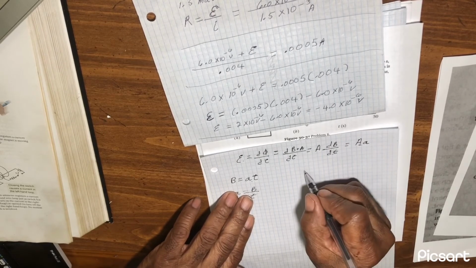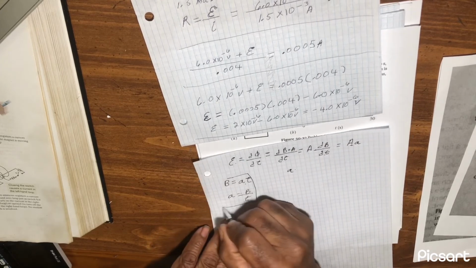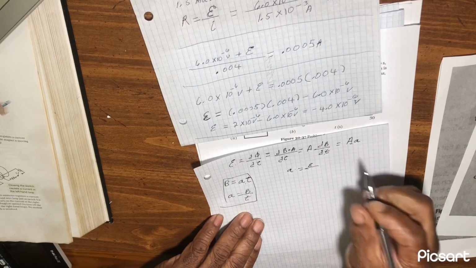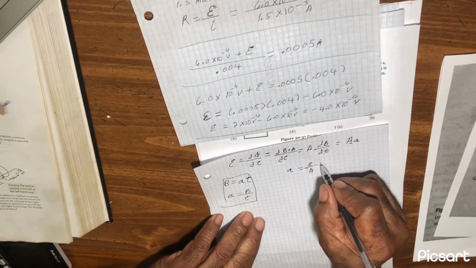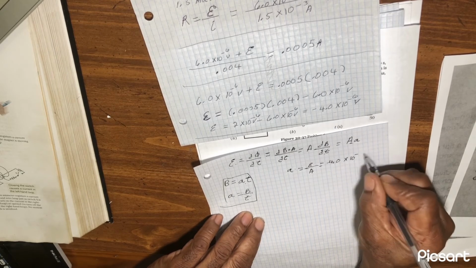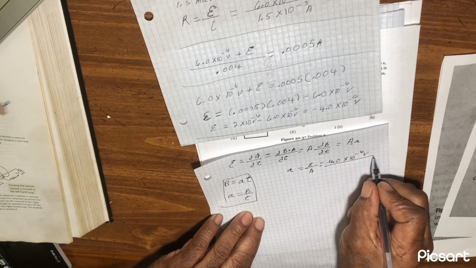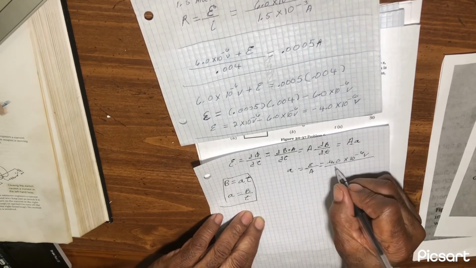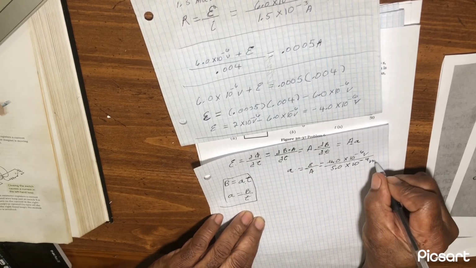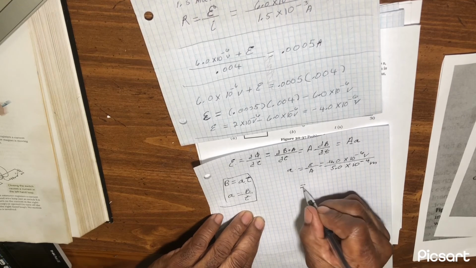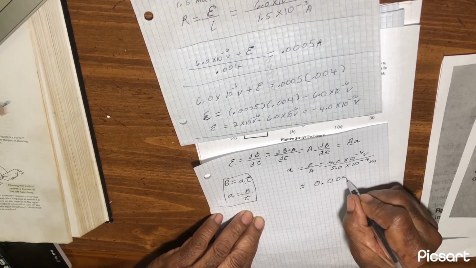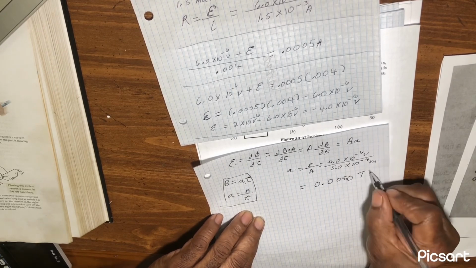So when we solve, we're going to have A equal to the induced E over the area, which equals 4.0 times 10 to the minus 6 volts divided by 5.0 times 10 to the minus 4 meters squared, and this is equal to 0.0080 Tesla per second.